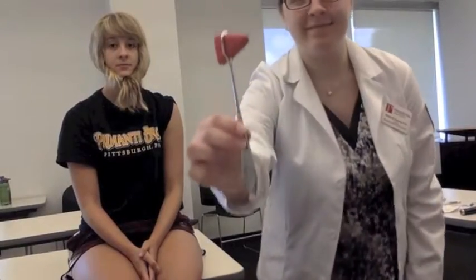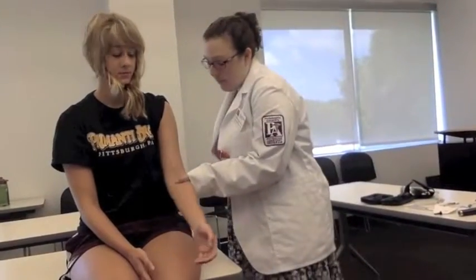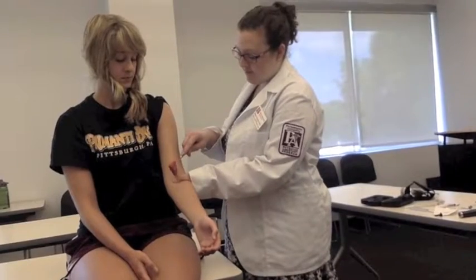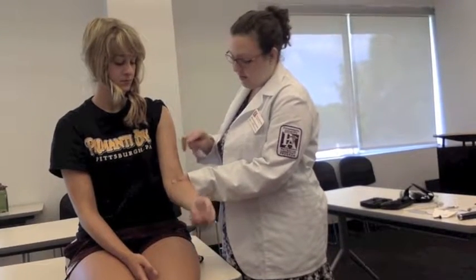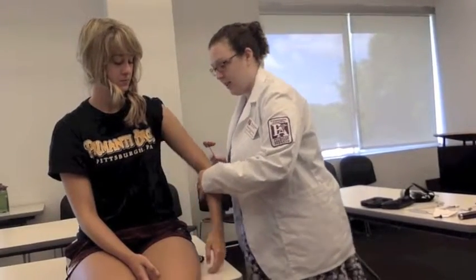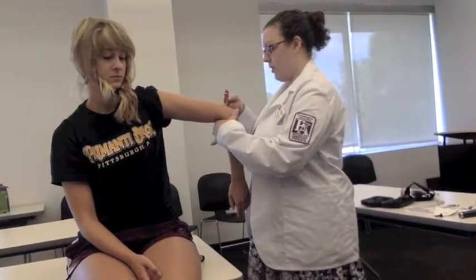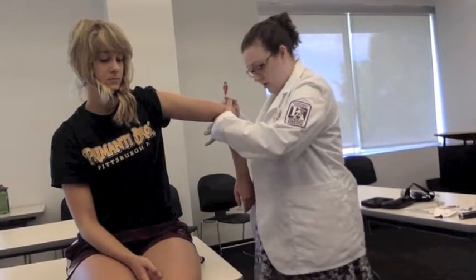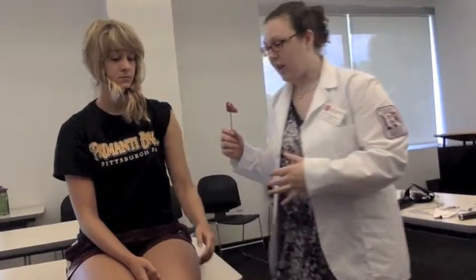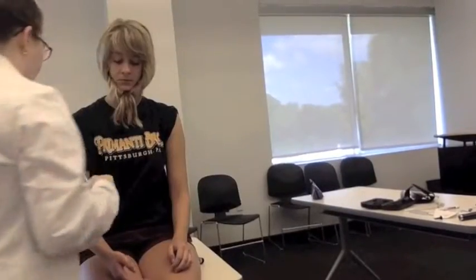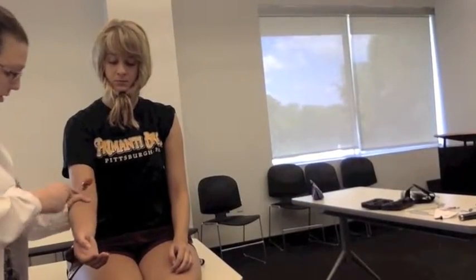Next, test the deep tendon reflexes on the upper extremities. Holding the reflex hammer loosely between your thumb and index finger, strike the tendon using a rapid wrist movement. To test the biceps reflex, partially flex the elbow with the palm down. Place your thumb on the biceps tendon and strike the reflex hammer aimed at the biceps tendon directly on the digit. Test the triceps reflex with the patient seated.